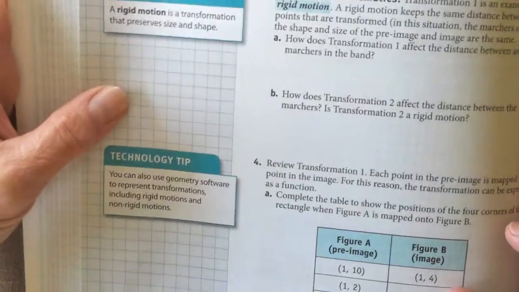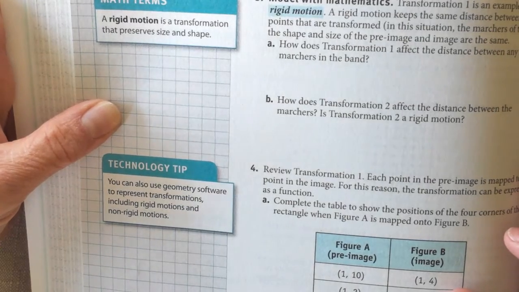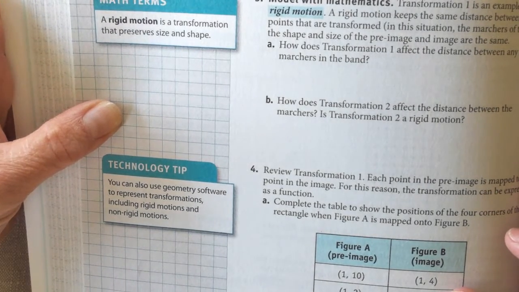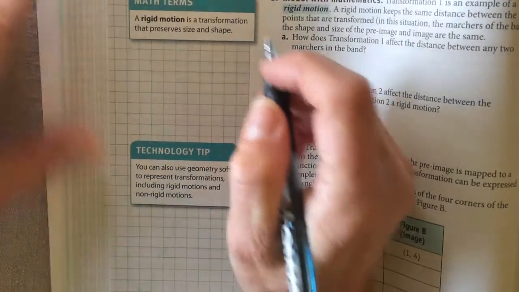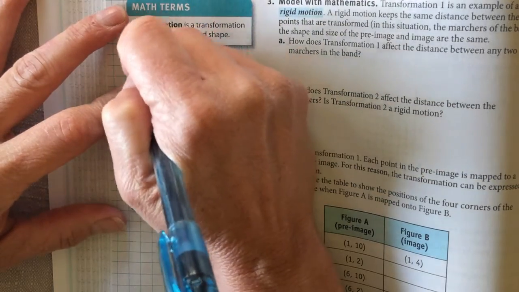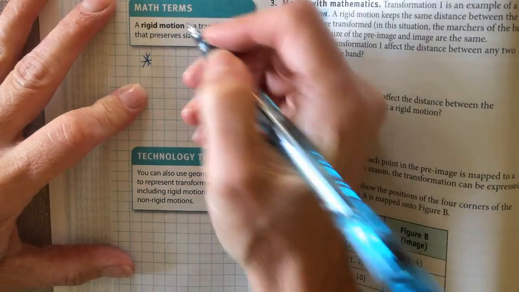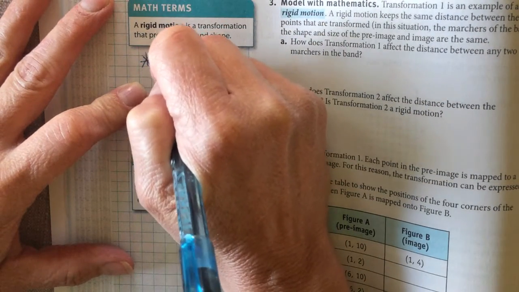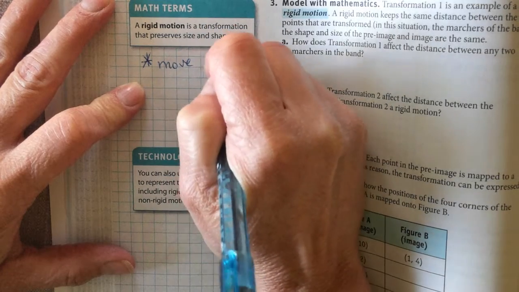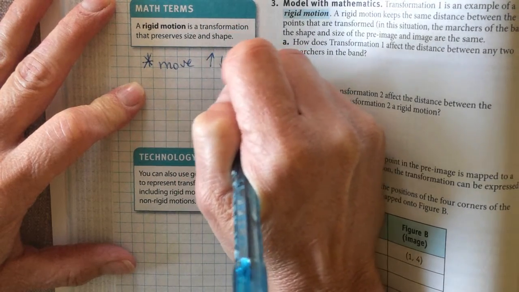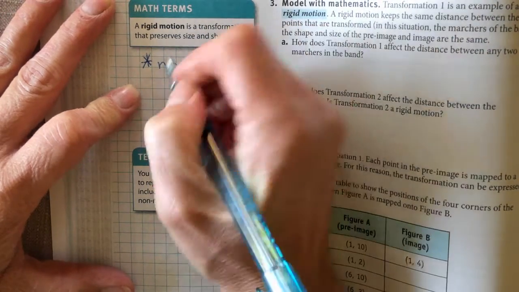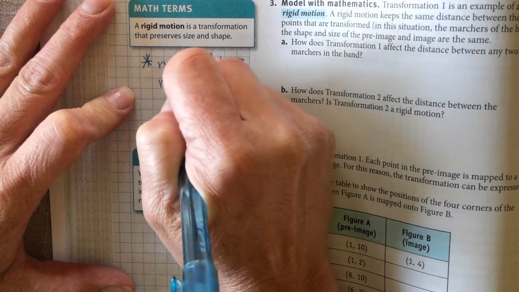So that brings us to page 104, right there, where we're going to talk about the concept of a rigid motion. It preserves size and shape. So I want you guys to put a little side note underneath that this means that we are going to move up or down or right or left or any combination therein. We could reflect it.